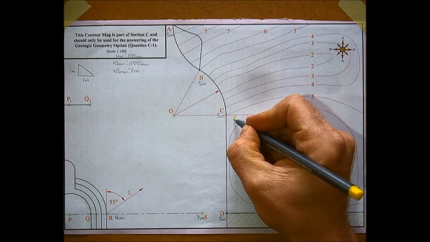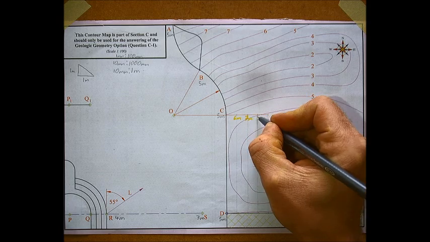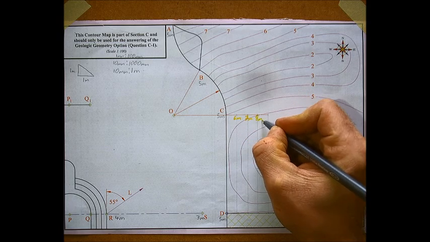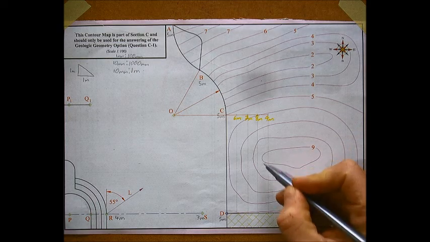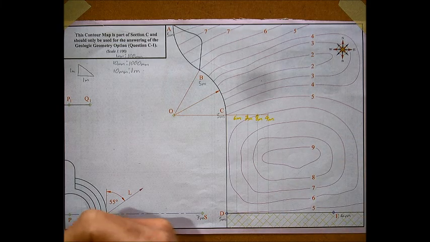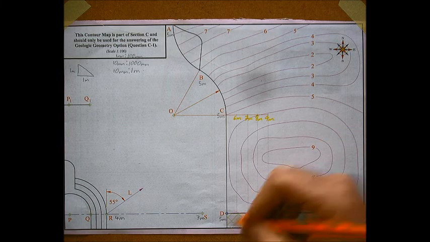So this line here will be our 6 metre line, 7 metre, 8 metre and 9 metre. Okay, so each time I went out, I only need to go as far as 9 metres because that's the maximum altitude that I have there. Okay, so once I have that done, then it's just a matter of picking out my points for my embankment.